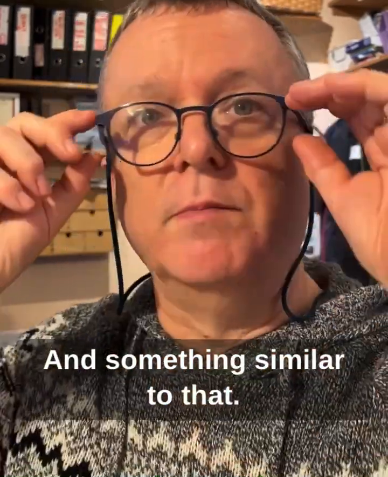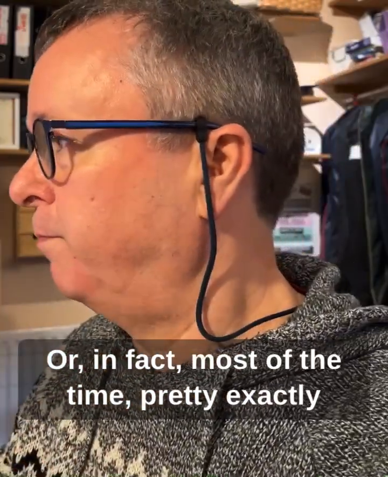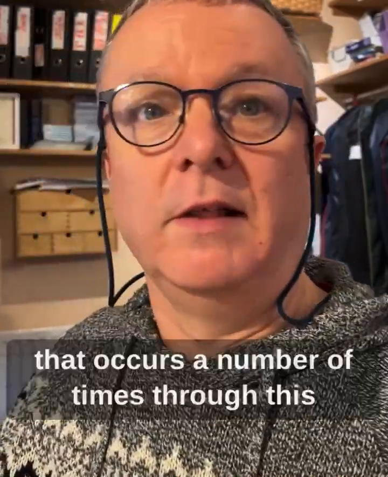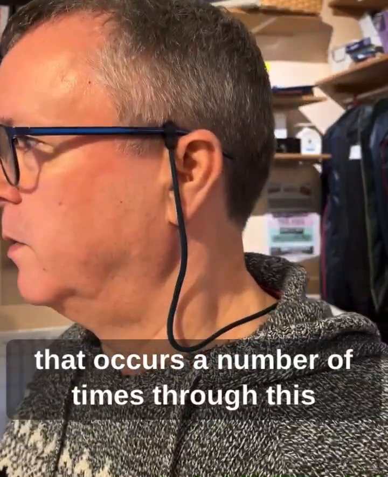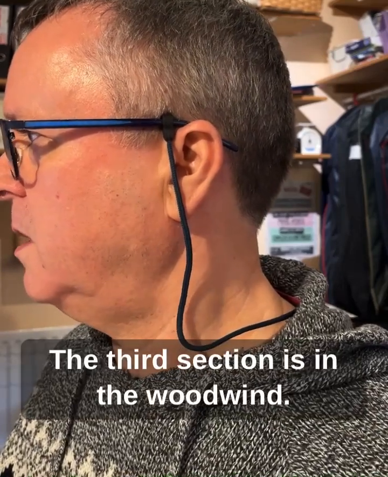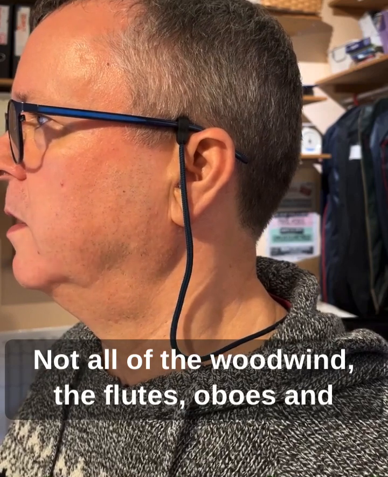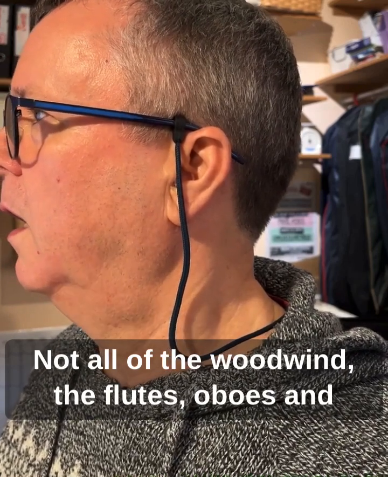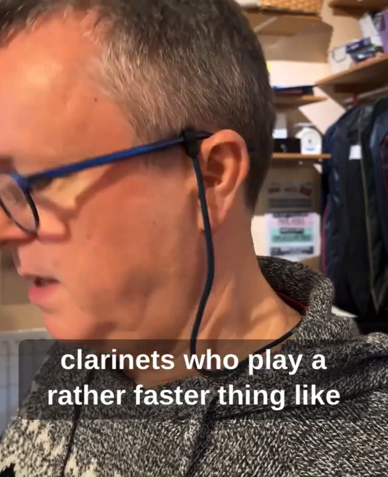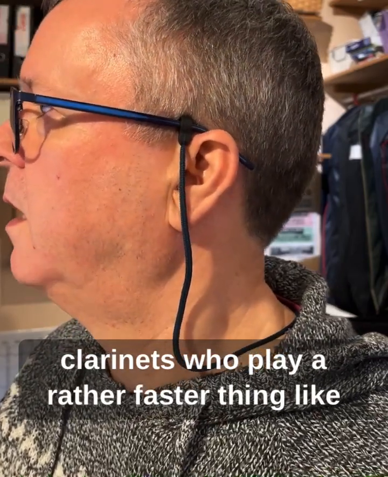And something similar to that, or in fact, most of the time, pretty exactly that, occurs a number of times through this section. The third layer is in the woodwind, not all of the woodwind, the flutes, oboes, and clarinets, who play a rather faster thing like this.